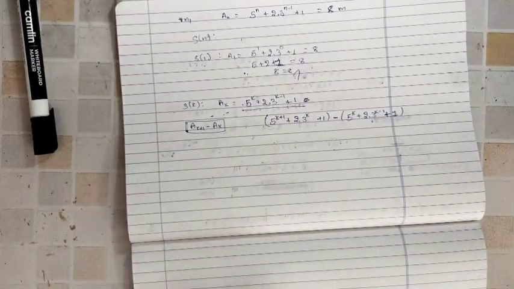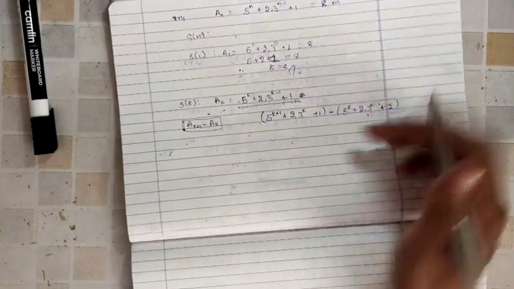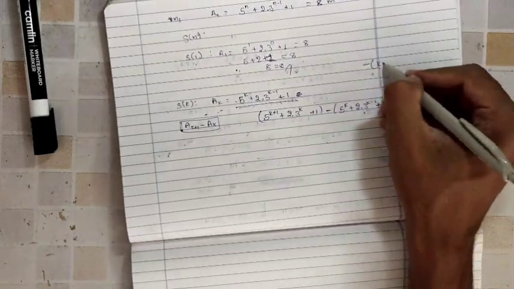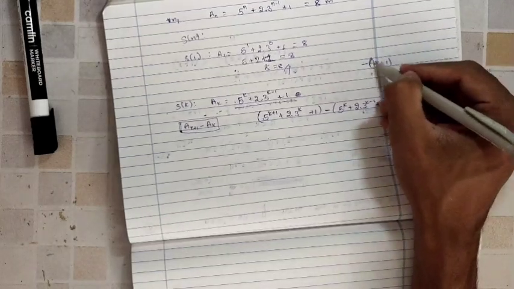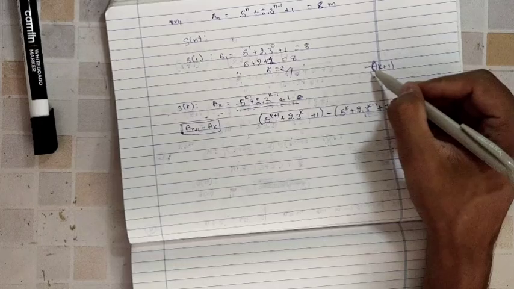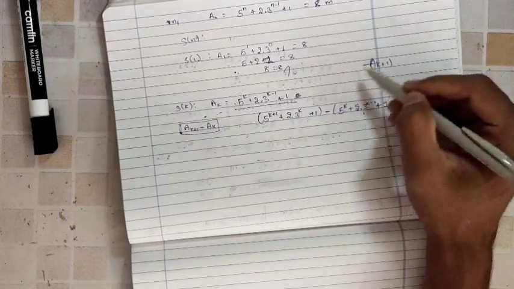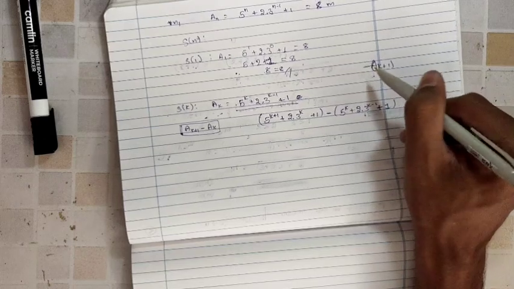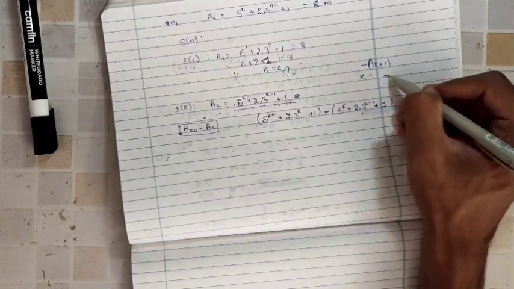Instead of adding, we are just subtracting a of k plus 1, but we don't want this a of k plus 1 as minus, so I am multiplying again with a negative sign, understood, right.